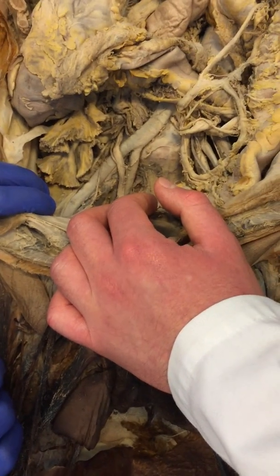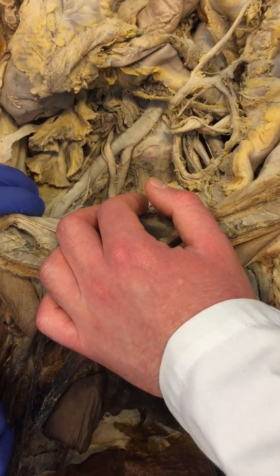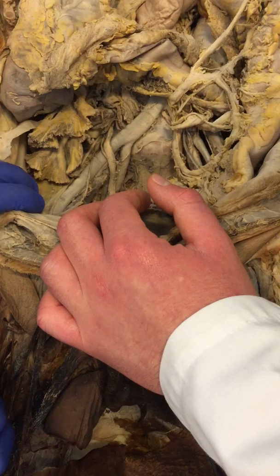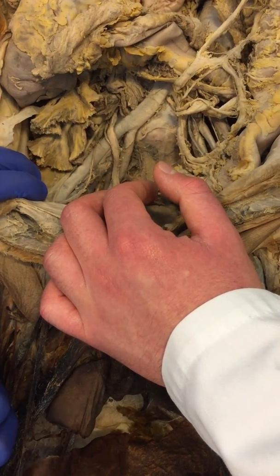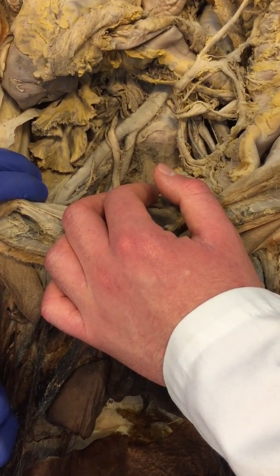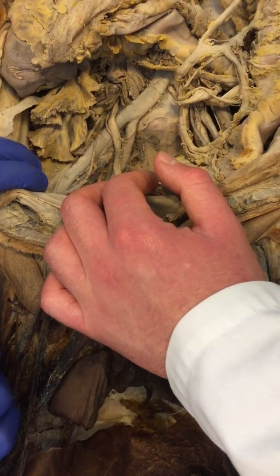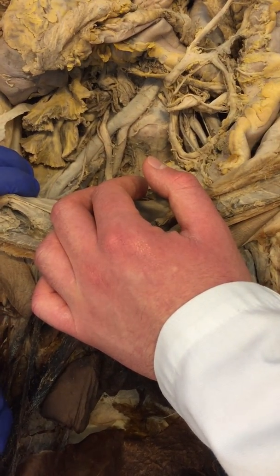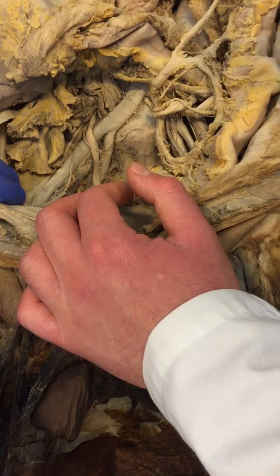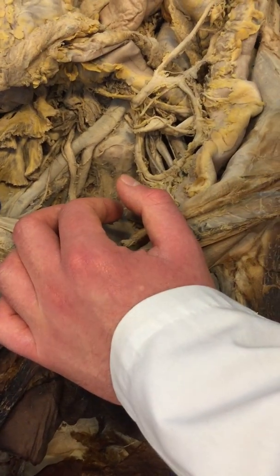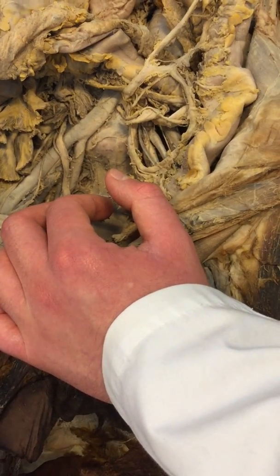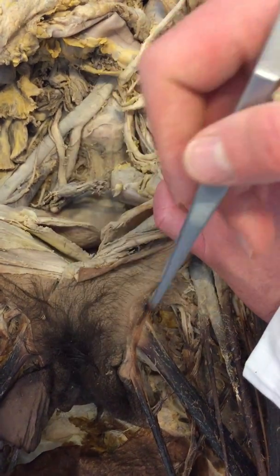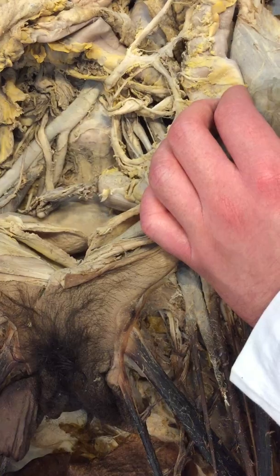Then arteria pudenda interna, which is the last branch. No, arteria crucialis inferior is the last branch. Well, the leptalis superior and inferior, these ones are really not that important. You have also the sacralis lateralis, I think, but these ones are less important. I want you to focus on pudenda interna.